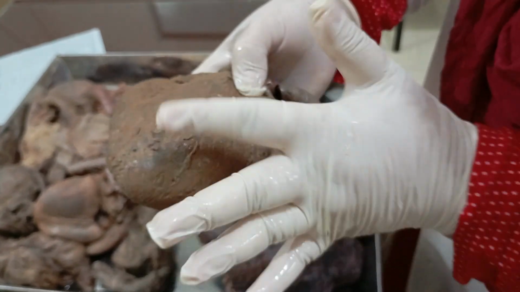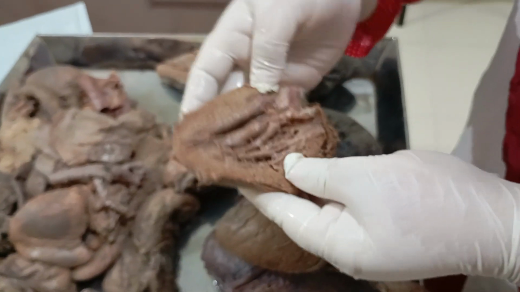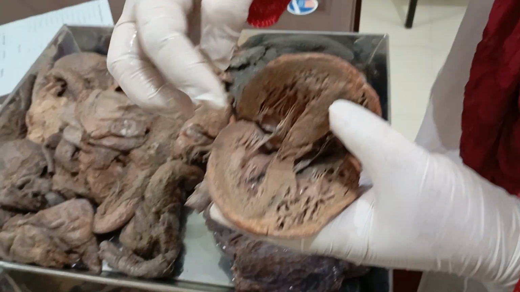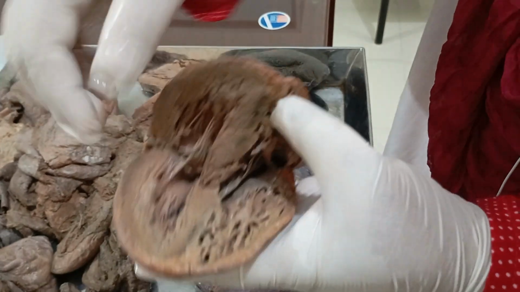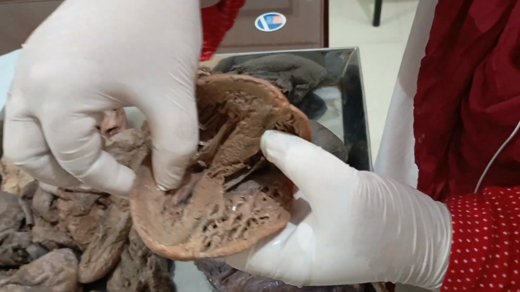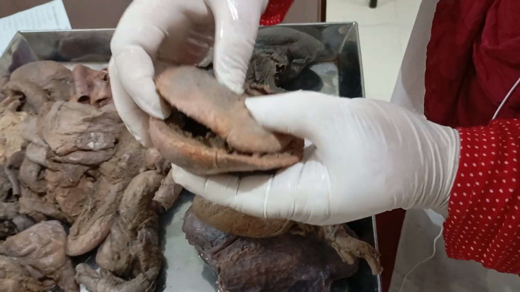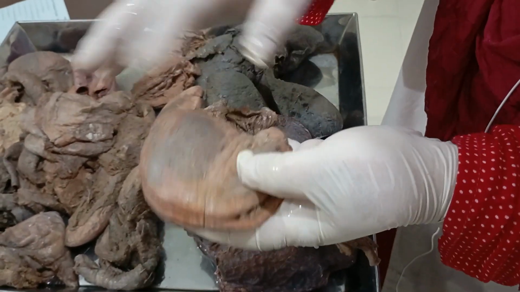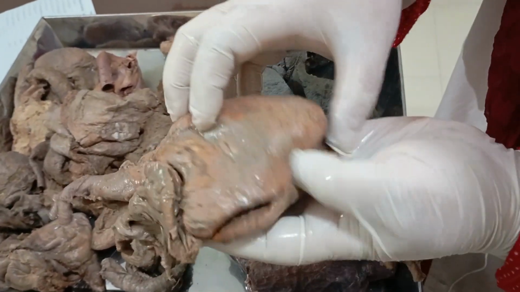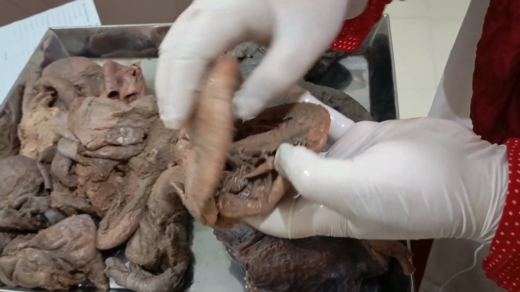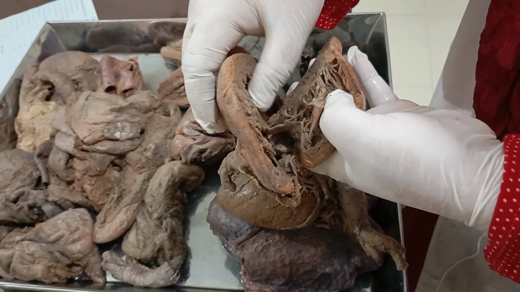So if we cut here, we find the interventricular septum. You see, this wall is thicker than this wall. So this is the left ventricle, this is the right ventricle, this is the interventricular septum. This is the posterior interventricular groove, and this is the anterior interventricular groove. If we cut from here to here, we find the interventricular septum.